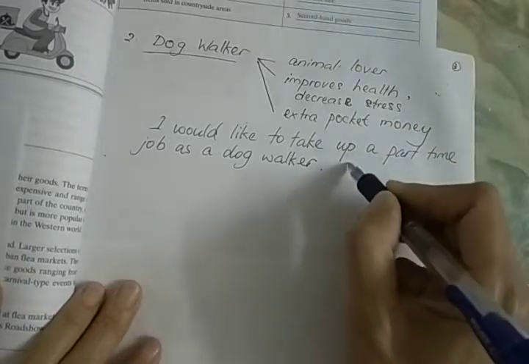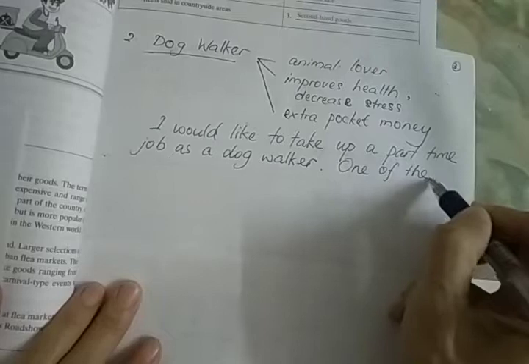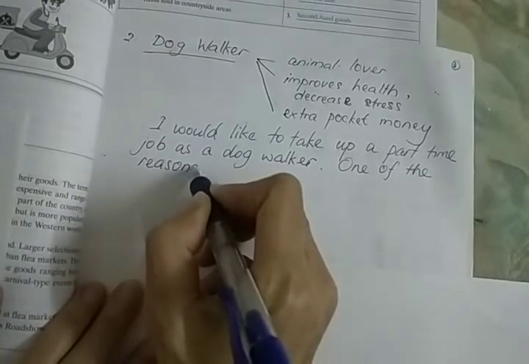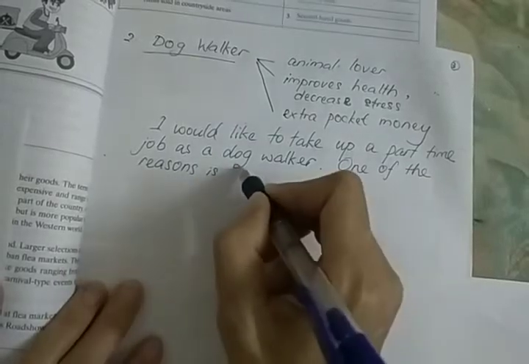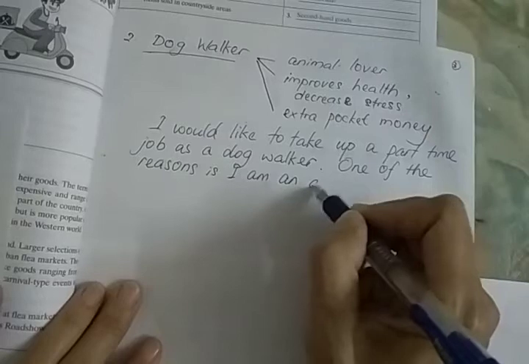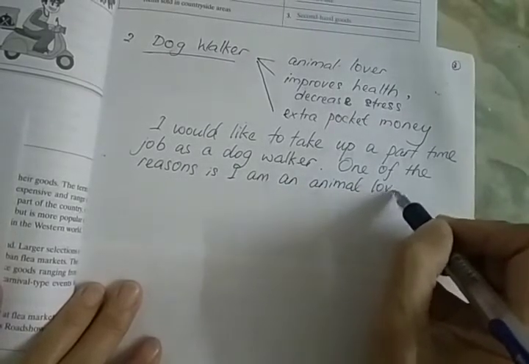One of the reasons, we can start like this: one of the reasons is I am an animal lover. It's a kind of passion, you know.